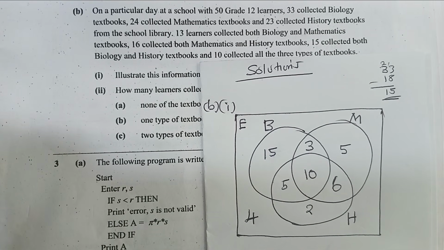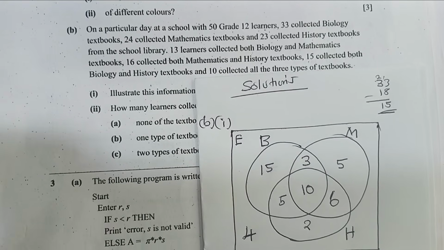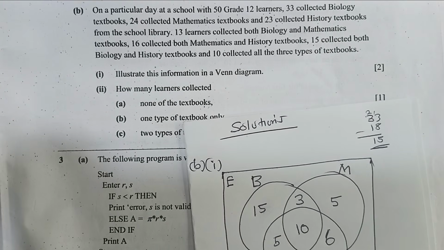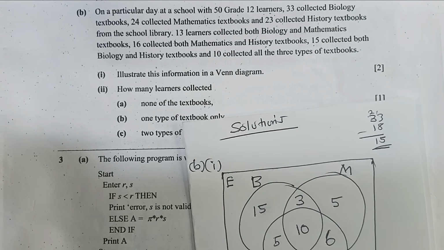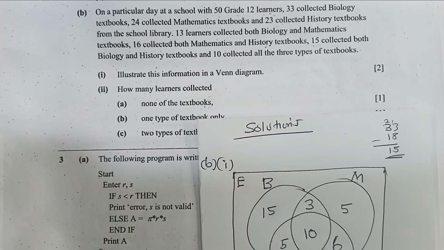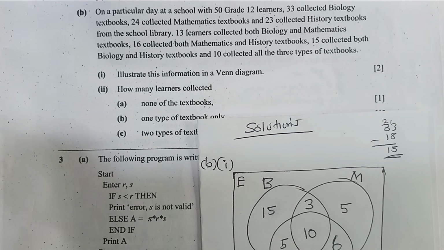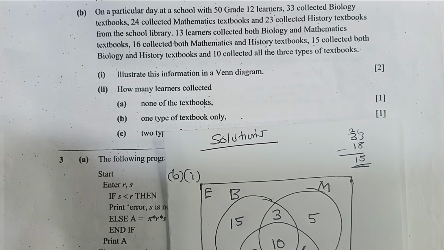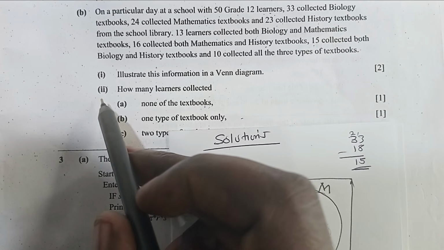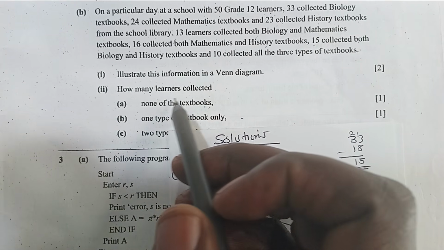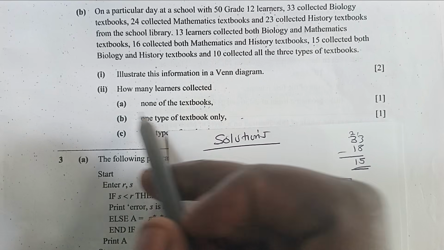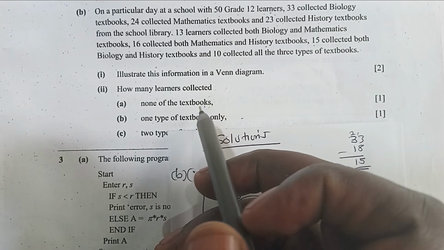So that is to answer the first part of the question, which was talking about giving an illustration for the information that has been presented up here. The other part of the question, which is part 2, now says how many learners collected none of the textbooks.